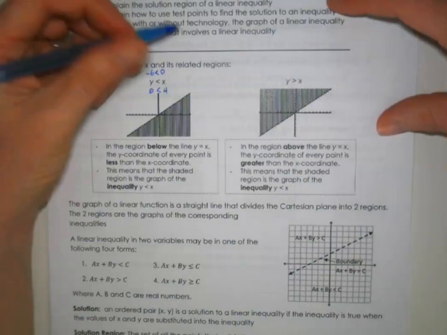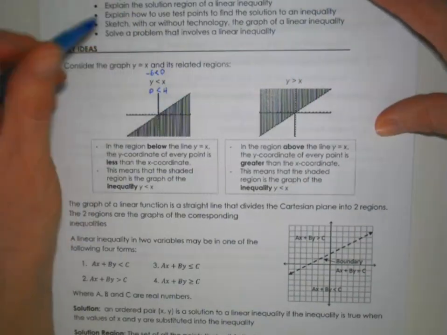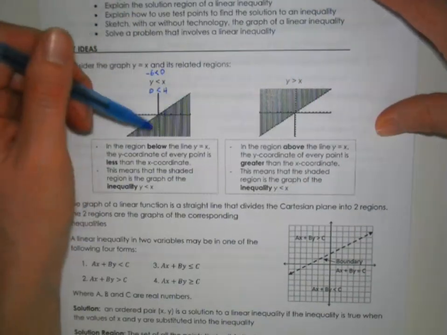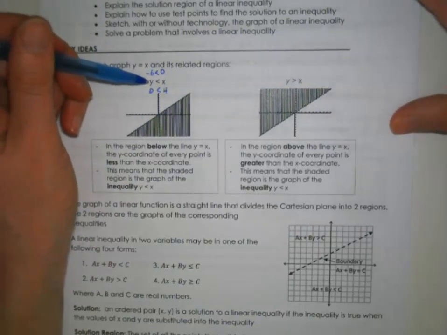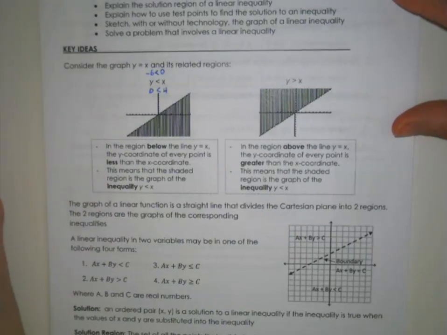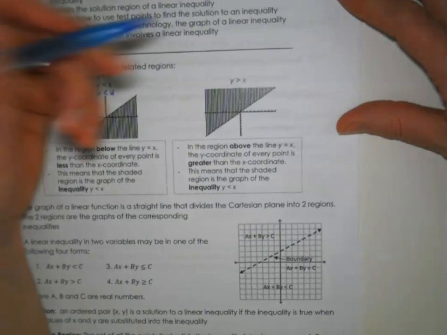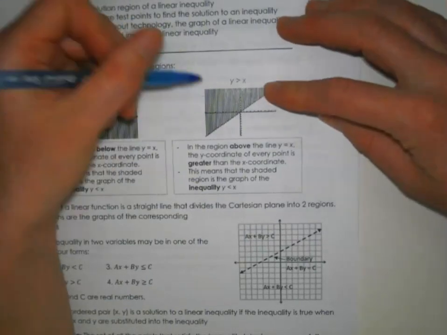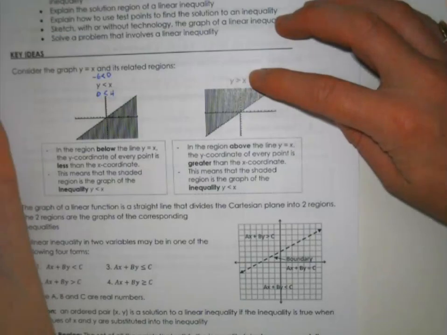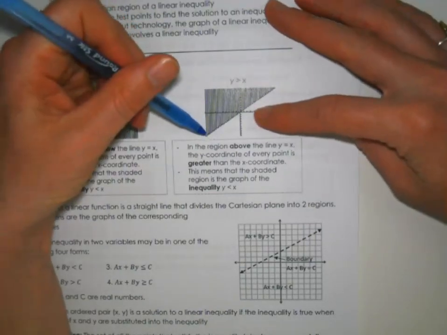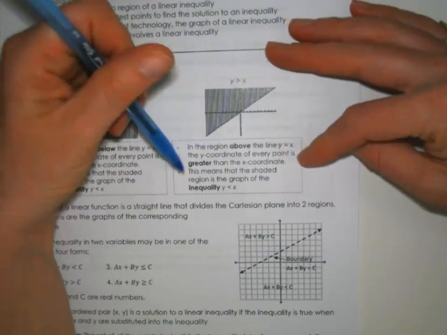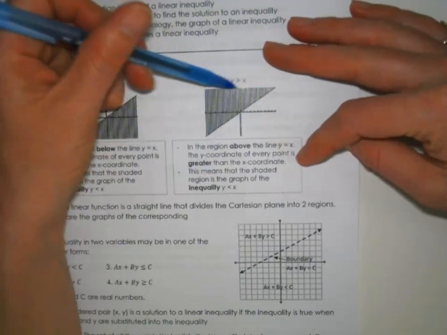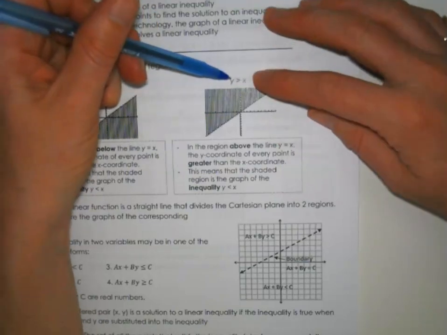So basically when we're shading in a graph, all we're doing is filling in the area to demonstrate how the variables relate to each other, whether one is greater than or less than the other. Same thing over here, except it's the opposite. y is greater than x, so we have the area shaded above the graph because it's greater than. And every point in this shaded region should satisfy this inequality.